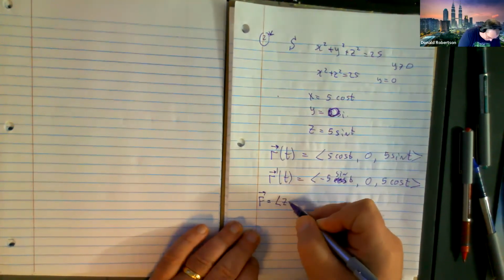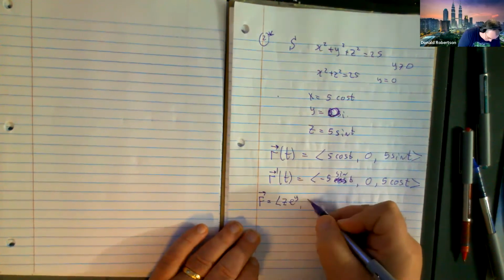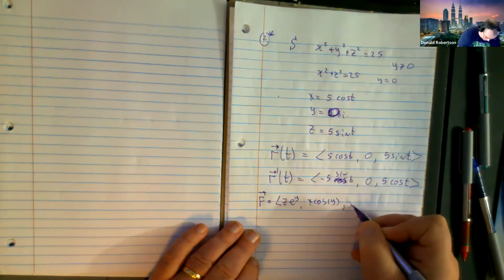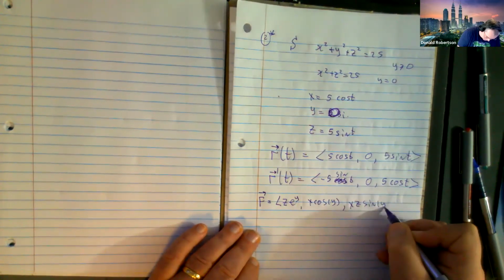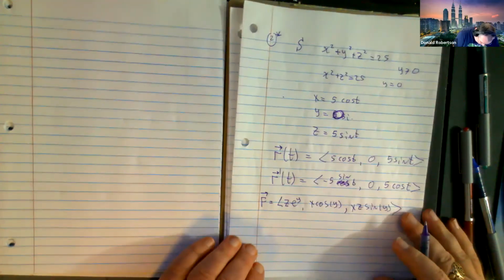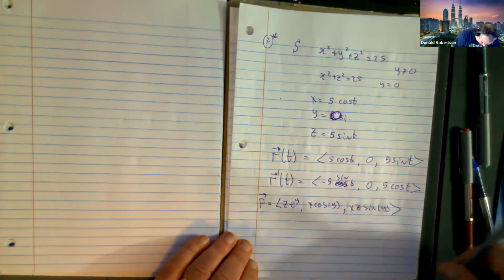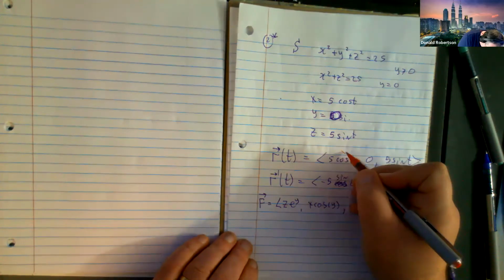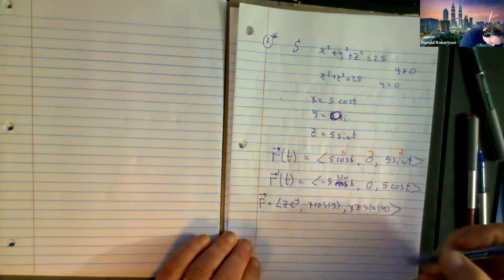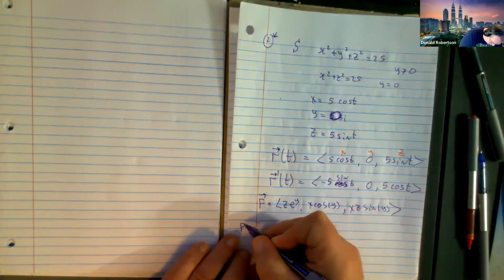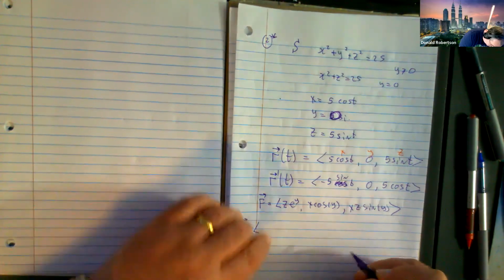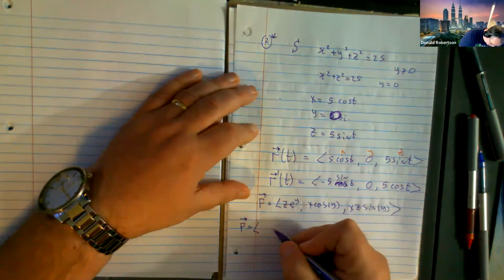It's z e to the y, x cosine y, and xz sine of y. Okay. Is it worth turning that into t's? There's my x, there's my y, there's my z. Okay, let's turn them into t's. It's going to be 5 sine t times e to the 0.